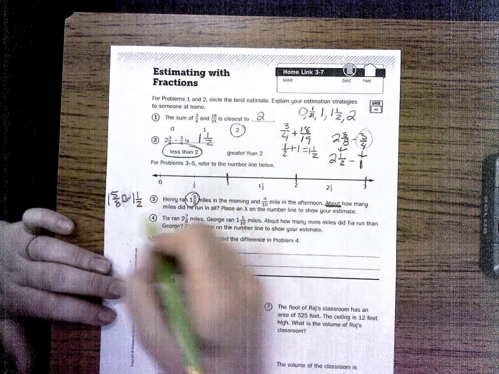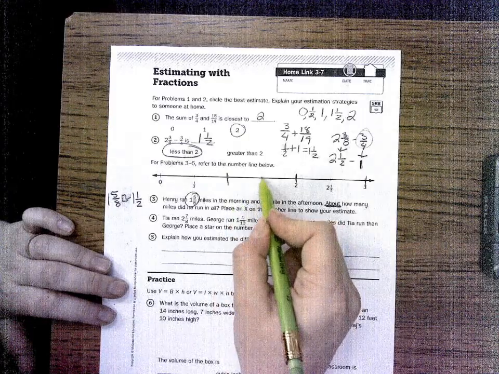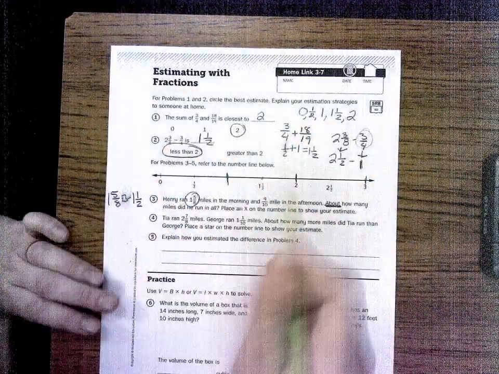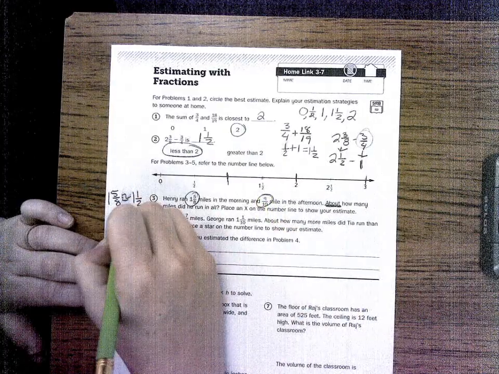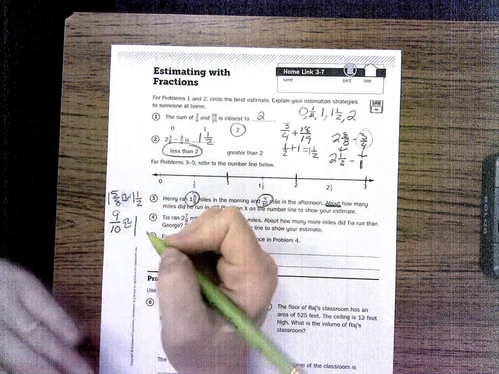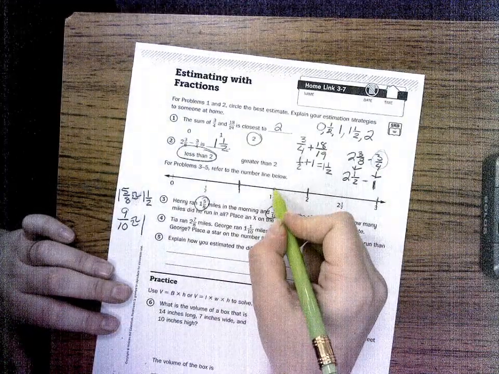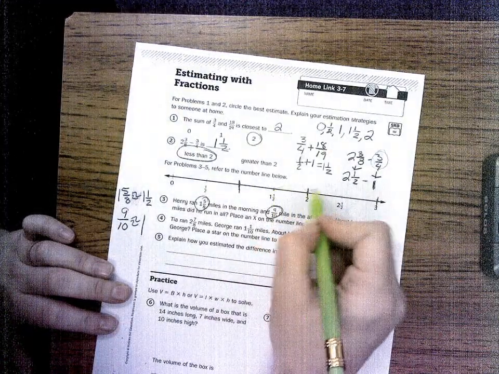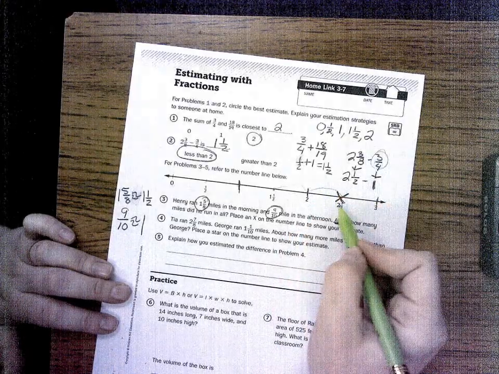Okay, so I have 1.5, which is where he starts here. I'm just going to put a little fake mark there. And then 9/10. 9/10 is extremely close to 1. It's about 1. So I'm going to go from 1.5 to 1 more. So here's half, and here's another 1. So here's that X. So he runs about 2.5 miles.